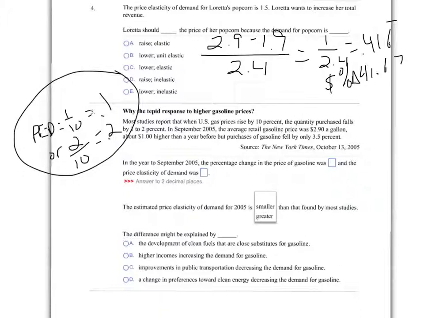And that we know goes underneath, excuse me, our percentage change in quantity demanded, which is 3.5%, and that was given to us right here. Now, our price elasticity of demand for a gallon of gasoline is 3.5 over 41.67. Okay? Now, we've got a lot of information.